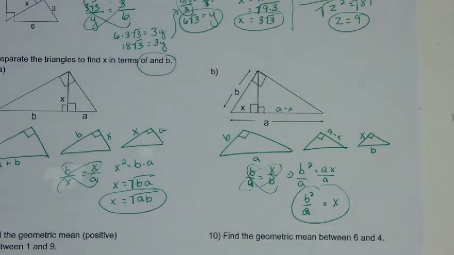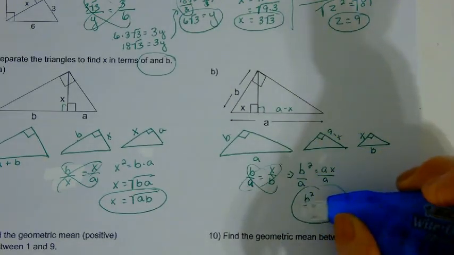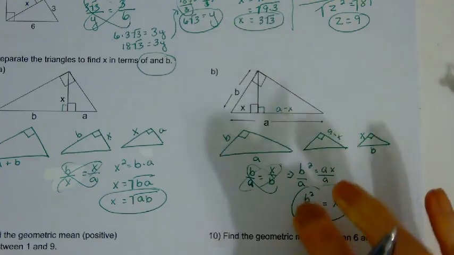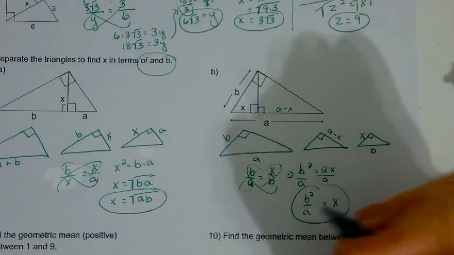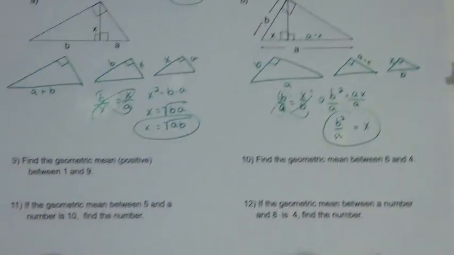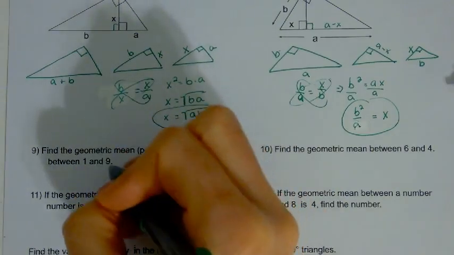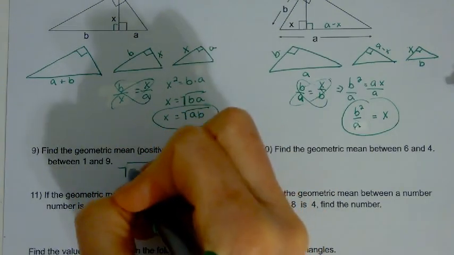Find the geometric mean between 1 and 9. Well, the geometric mean is taking the square root of the product. So you multiply them together and take the square root. And that's the square root of 9, which is a perfect square, so that's 3.